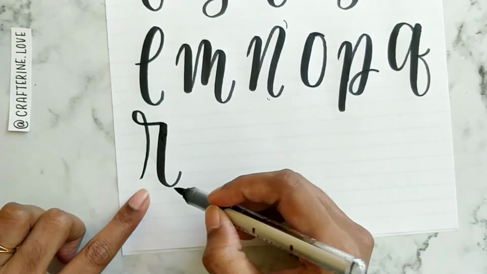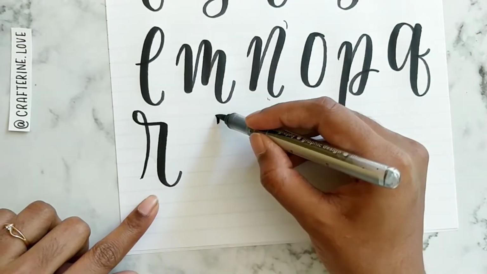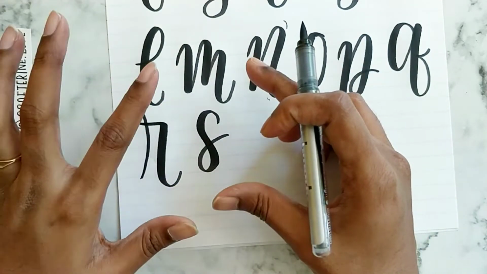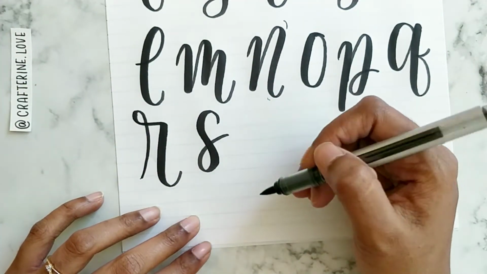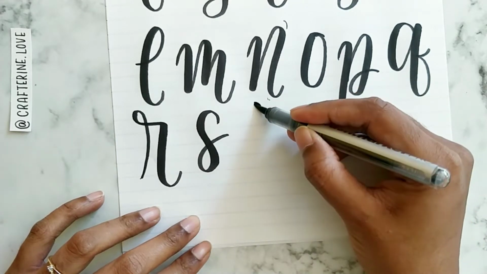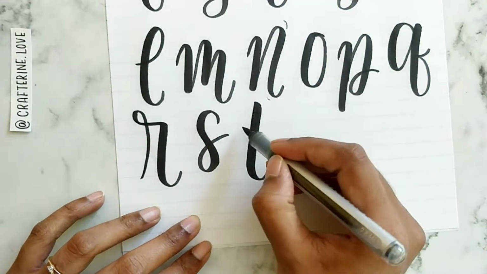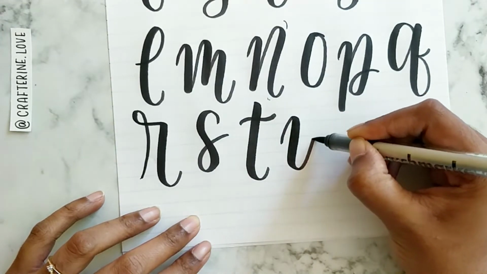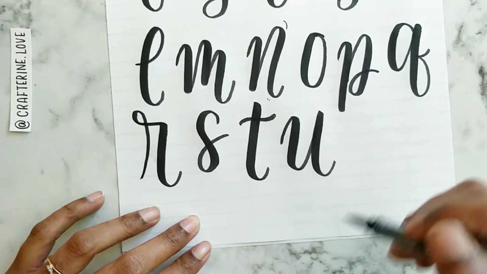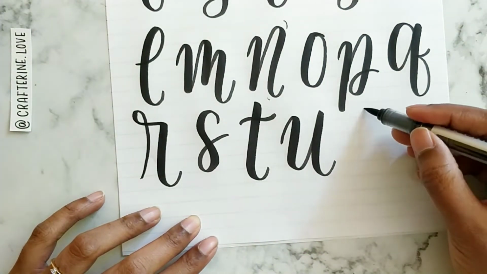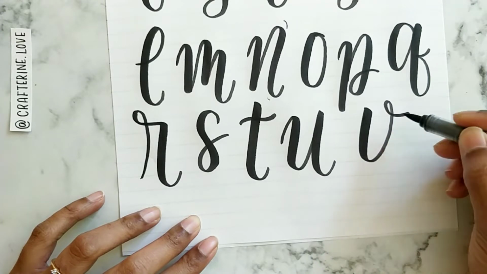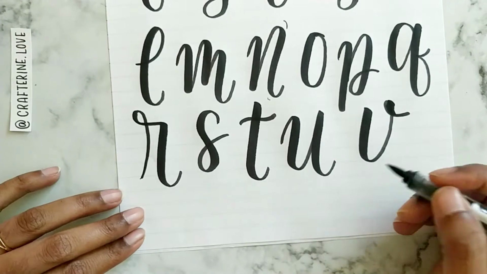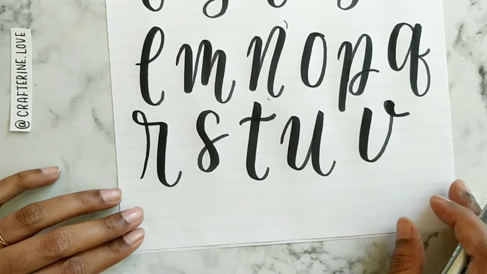So usually R also you can sweep it down over here. S as well. S is something you can increase the height and decrease it based on your word to create a bounce effect. T also I can pull it down below the baseline, and U as well. And there's nothing much you can do with a V, but yeah. Again, based on the height, you can play around with it.